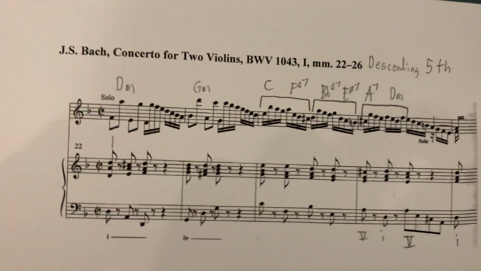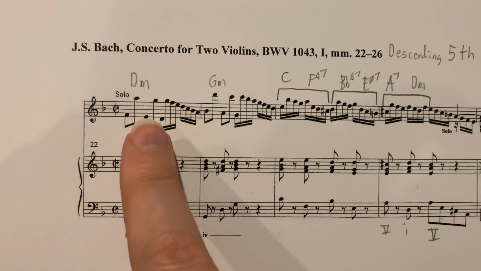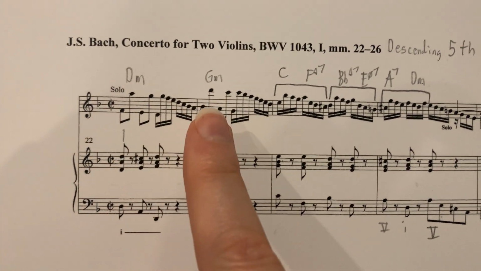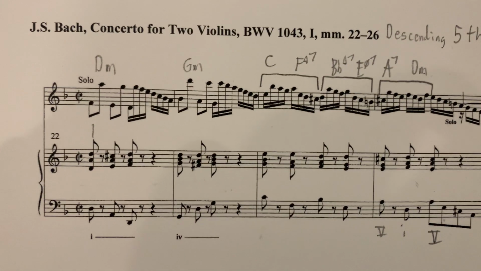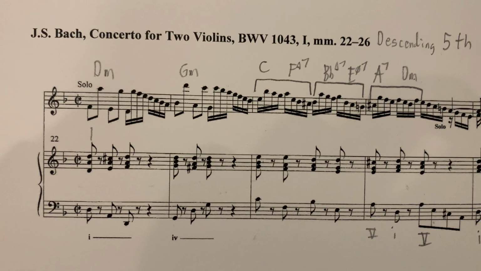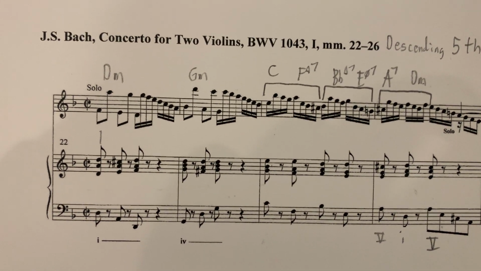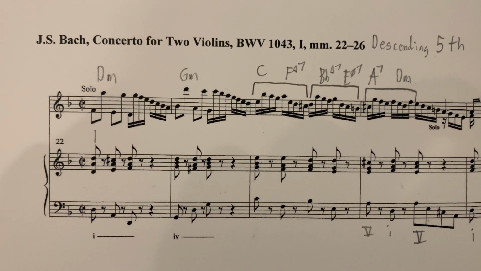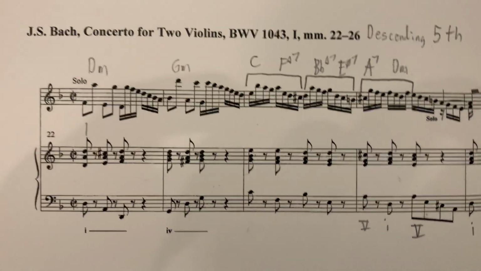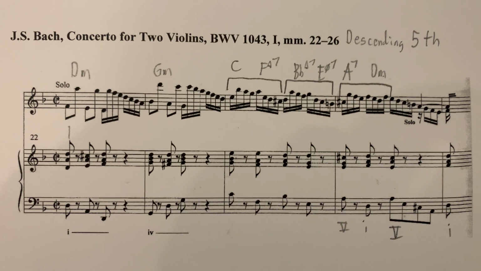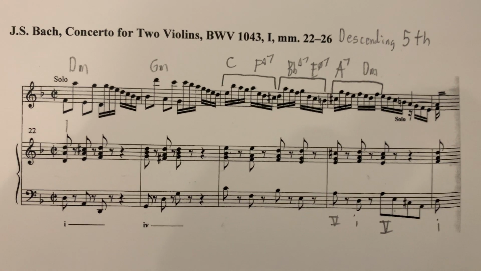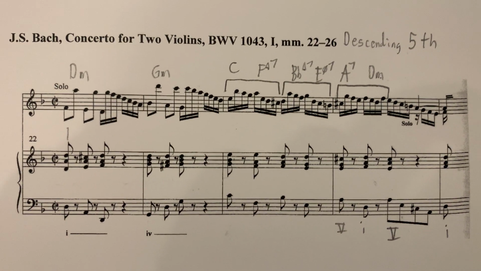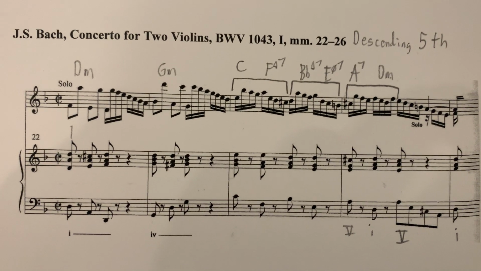One thing that's interesting about this one is the same thing we saw a little bit in the Rachmaninoff example: the first two measures also start you off with the descending fifths. We go D, G minor, then we go to C, and then the true melodic sequence sets in. So it's almost like there's a little bit of a prelude to the actual sequence in the first two measures.